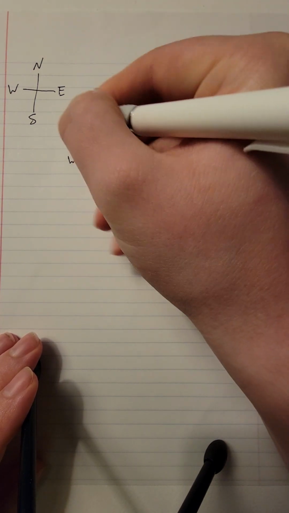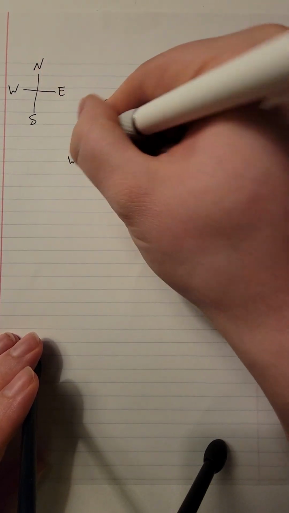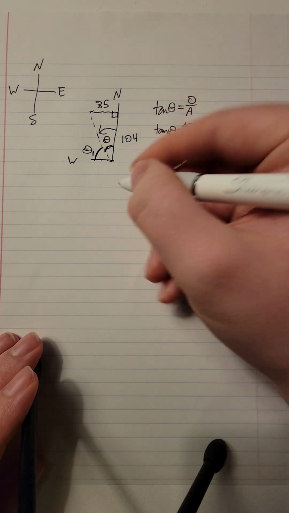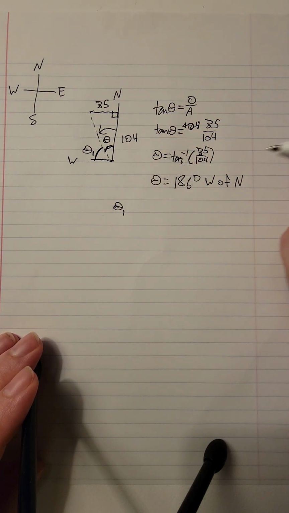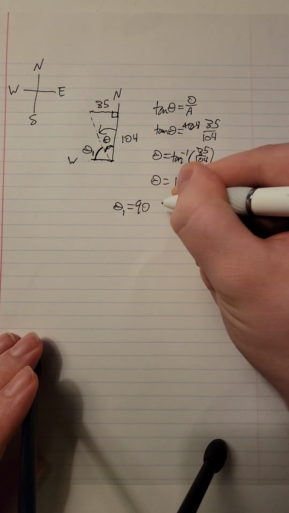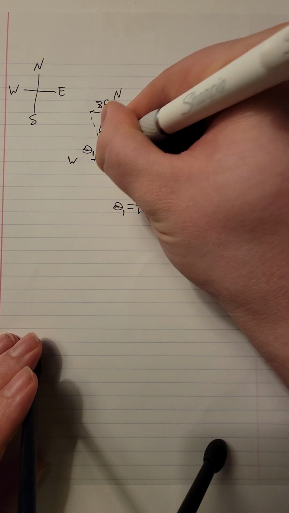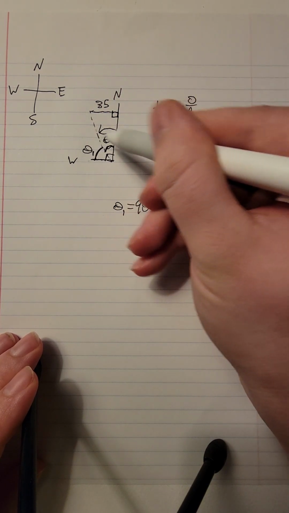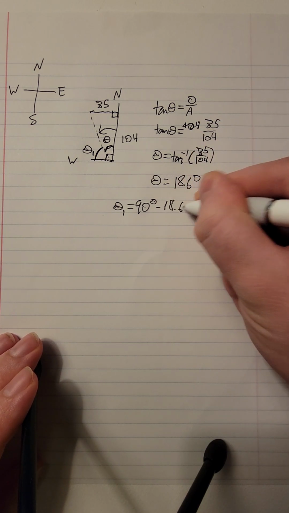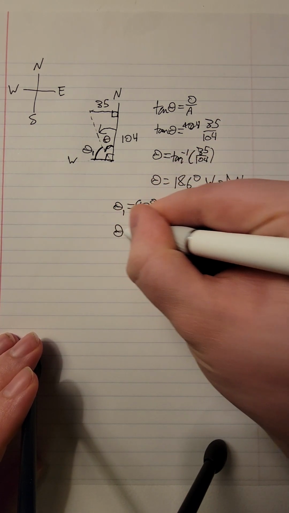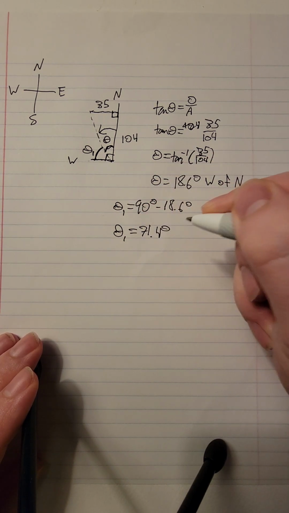Now, if you notice here, you could also find this angle, or which direction this line is going, by finding this angle here and changing your reference point. Let's call this theta 1. So theta 1 is going to be equal to 90 degrees minus this initial angle up here, since we know that this is a 90-degree angle. So the rest of whatever this is going to be 90 degrees minus this 18.6 degrees. And that means that theta 1 is going to be 71.4 degrees.